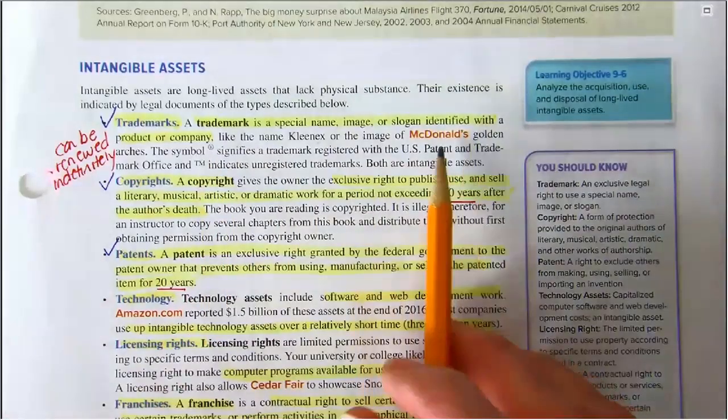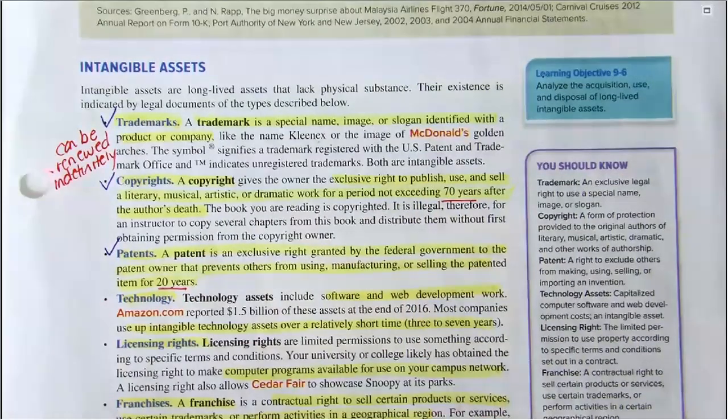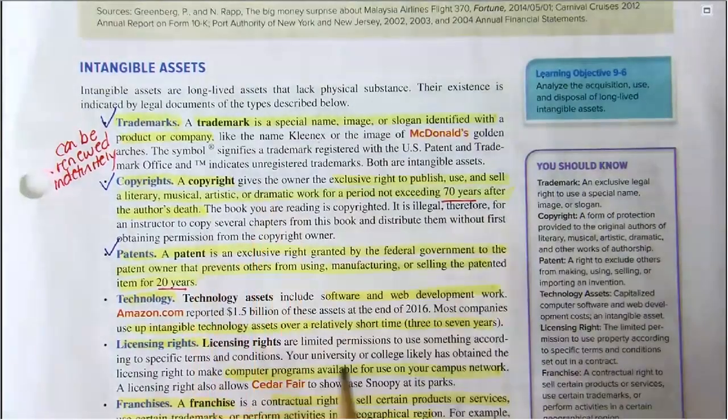Or we've got the golden arches from McDonald's. You probably are wearing clothes right now that have some type of logo. Maybe it's the Sabres, or maybe it's, I don't know, Adidas, but it's got a name or it's got a symbol that represents that company, right? And those are considered trademarks. Those, as I mentioned, will not be amortized because they don't have a limited life. We can keep renewing those.